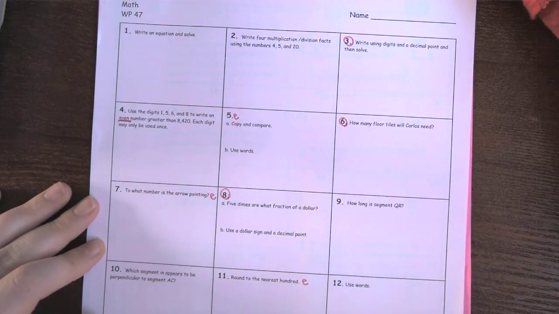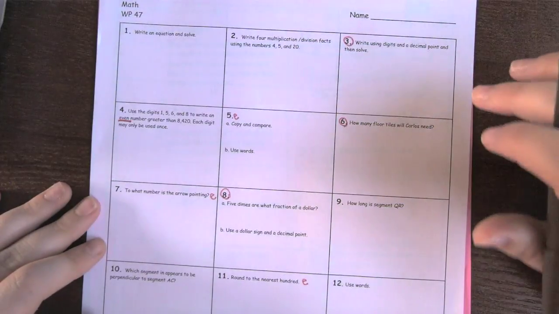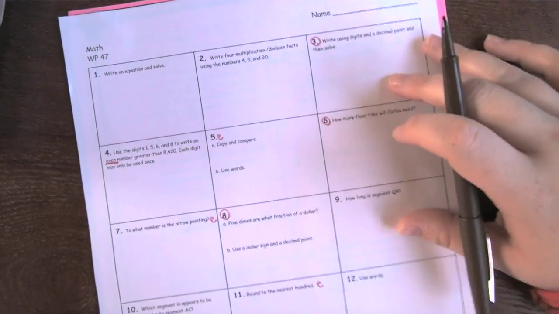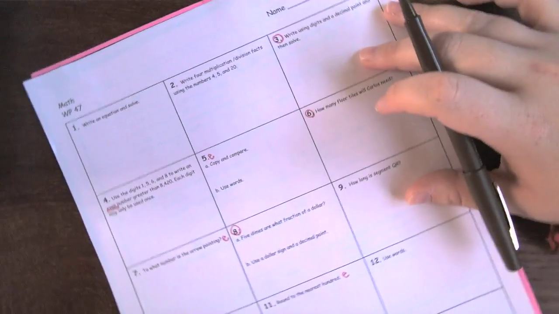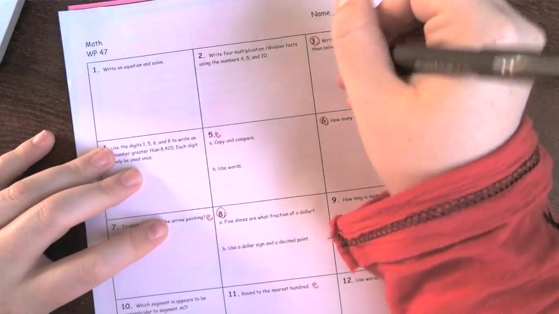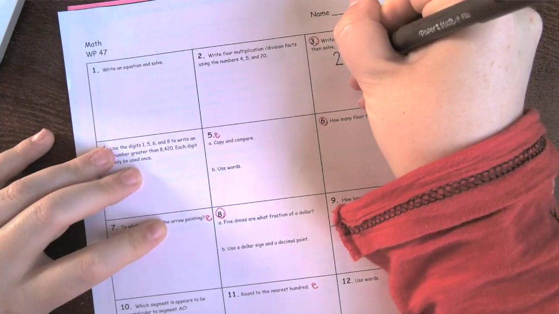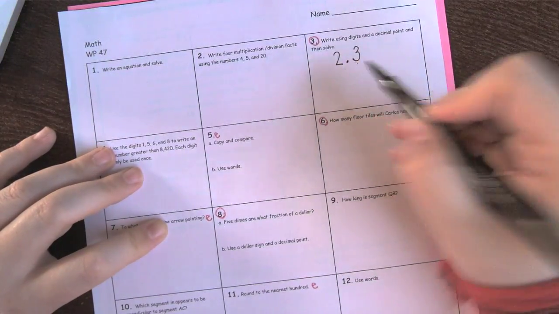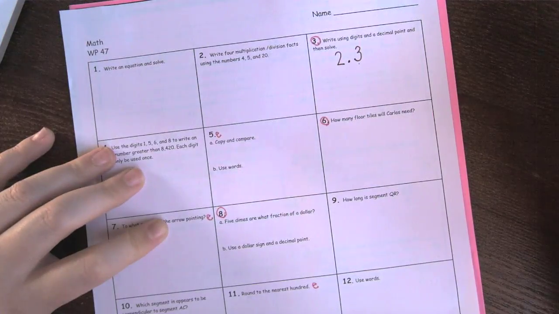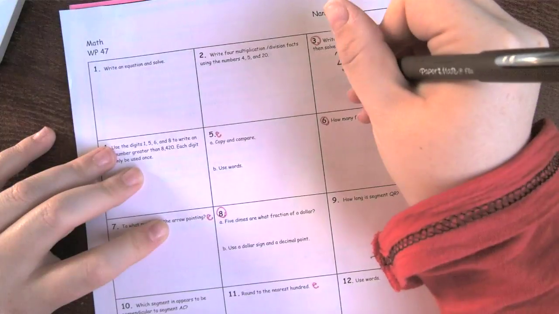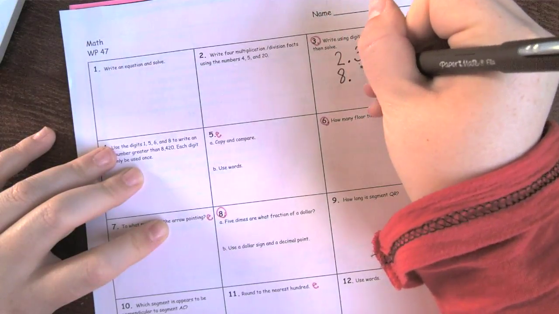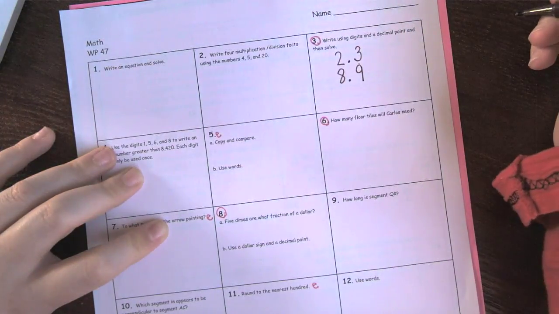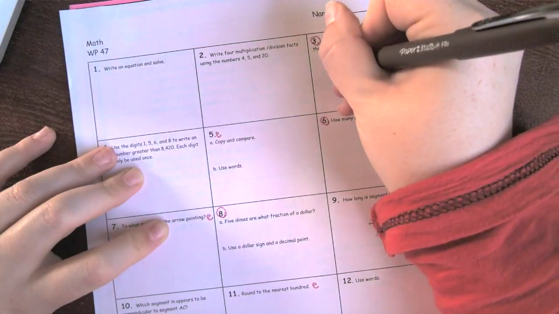Number 3 says, what is the sum of the decimal numbers 2 and 3/10? I need to turn my paper around here. 2 and 3/10. Tenths is the first place after the decimal. And we're adding 8 and 9/10. And we're finding the sum.